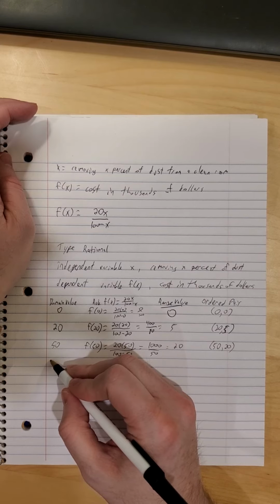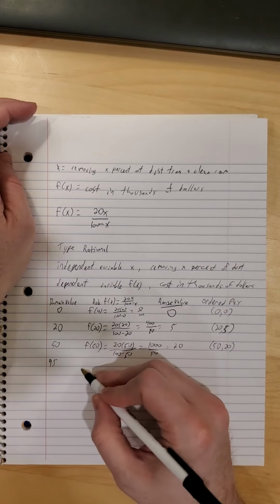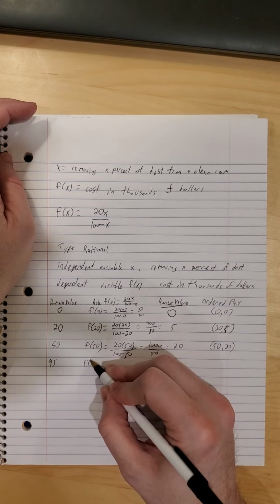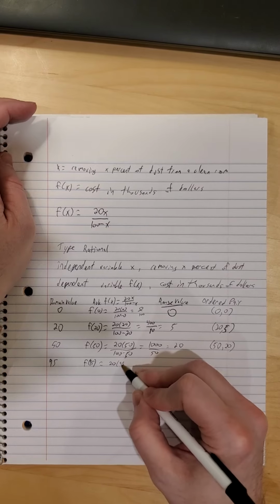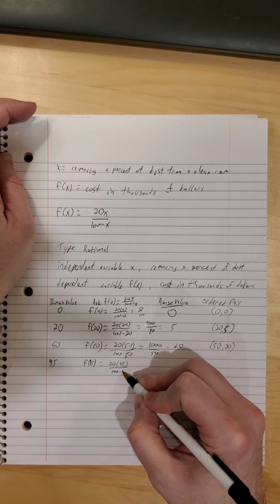So next we up it to 95. So we're looking to remove 95% of the dust in the room. So f of 95, 20 by 95 over 100 minus 95.